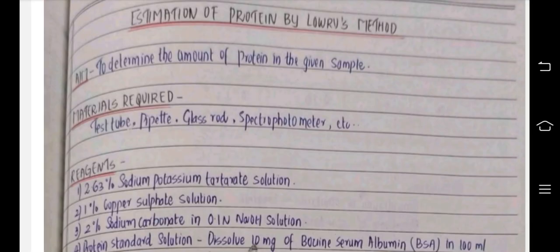Next experiment, estimation of protein by Lowry's method. Lowry's method is a very important method used for protein estimation. Protein estimation in the sense of quantitative estimation, to determine the amount of protein, so the quantitative amount of protein in the given sample. Materials used: test tube, pipette, glass rod, colorimeter or spectrophotometer.